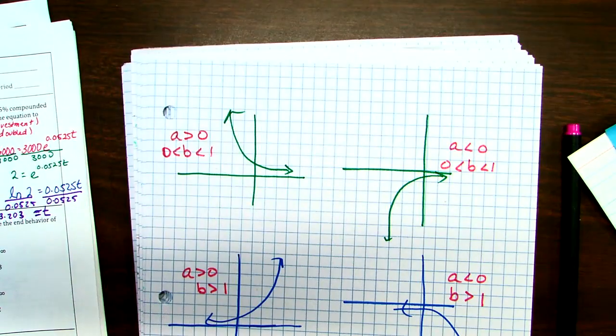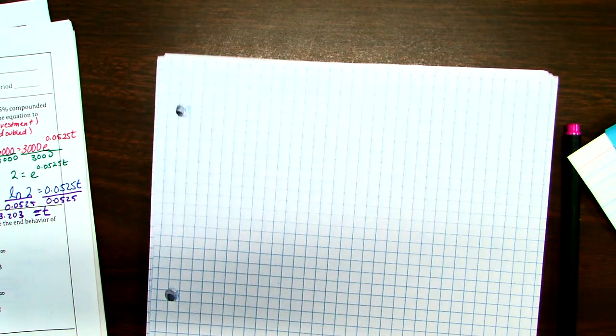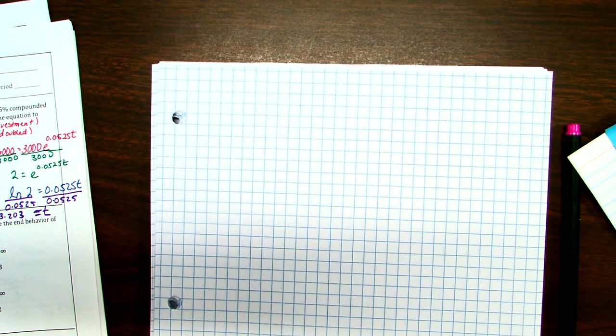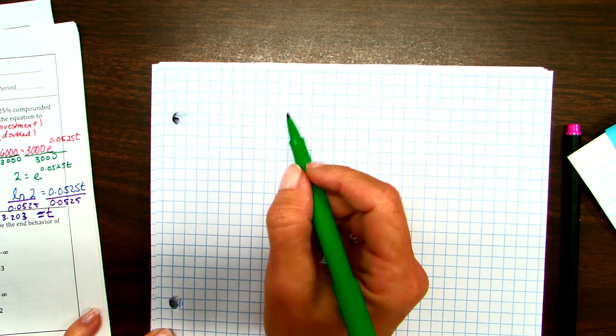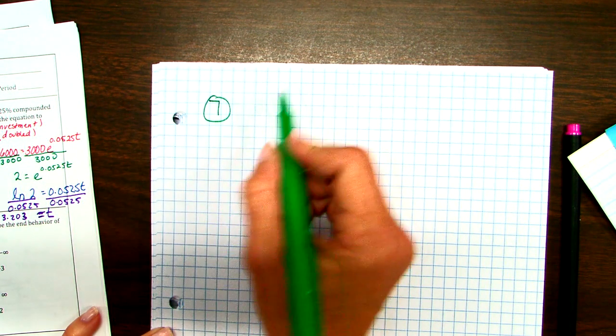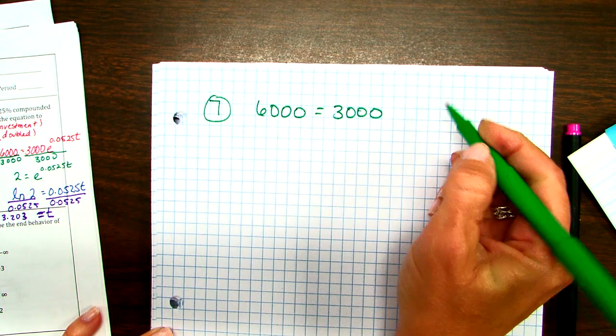Calculator portion. Let's talk about number 7. We are given an equation that represents an investment, so it's compounded continuously, and we're asking, how long will it take for our investment to double? And it even says our investment is $3,000. So the A of T is the total in your account after everything's been accumulated. So doubling 3,000, of course, is 6,000. So I'm going to start just by plugging 6,000 in.